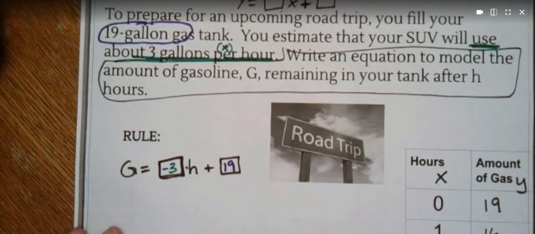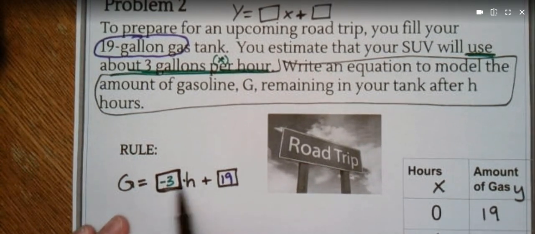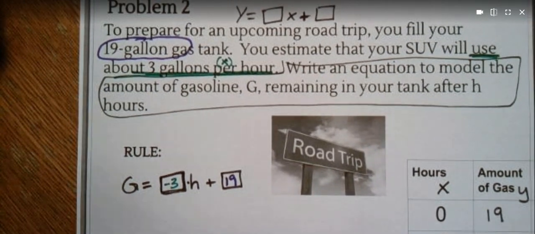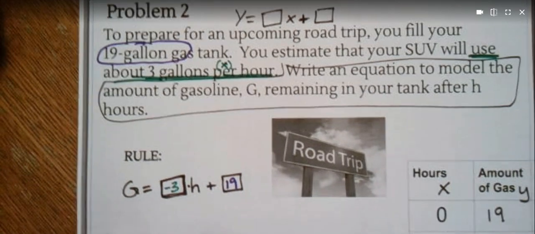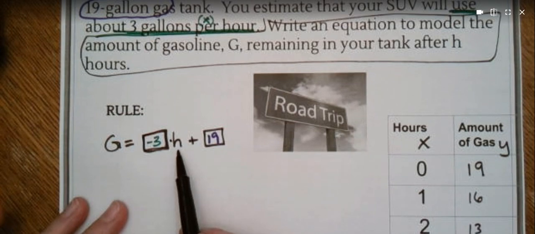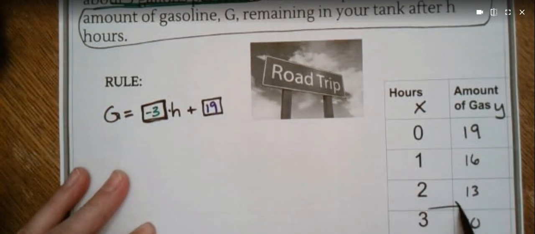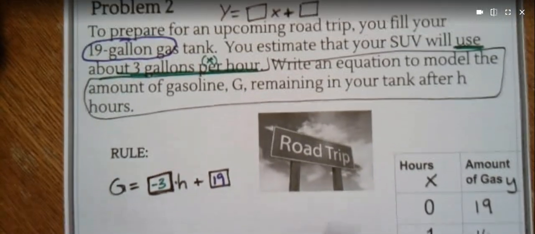Okay, so if I were to plug in, how much gas would I have after 10 hours? I would take -3. Well, I really wouldn't have that much. I wouldn't have enough gas for that to happen. But if I plugged in 2 hours, I could see how much I would have. If I plugged in 2 hours here, I would end up with -6 plus 19, which is 13 gallons of gas, which is exactly what my table says over here. Okay, so here's my function rule.